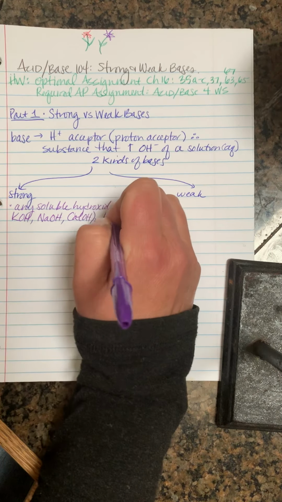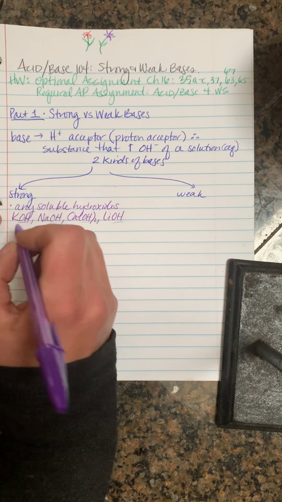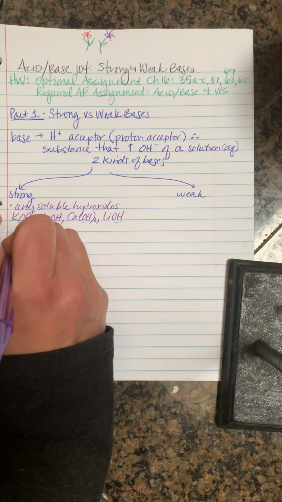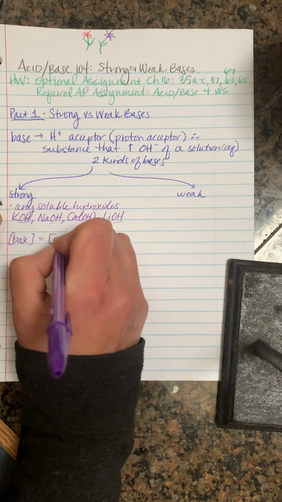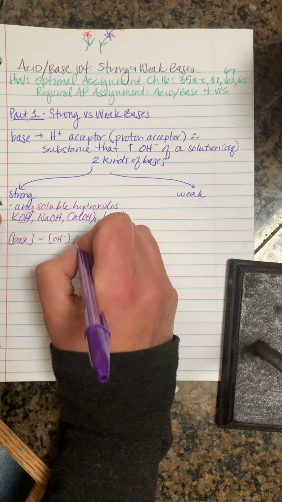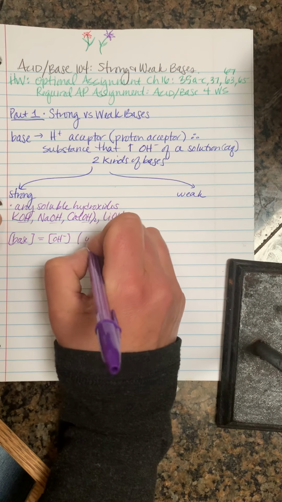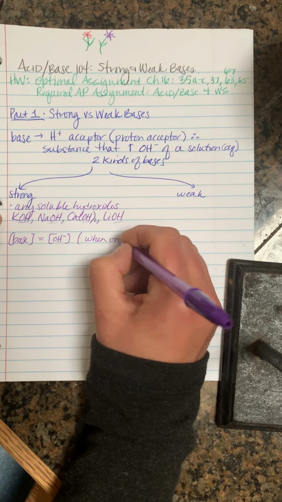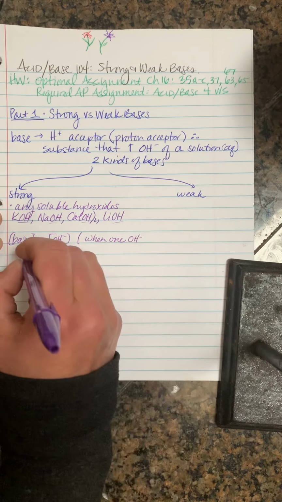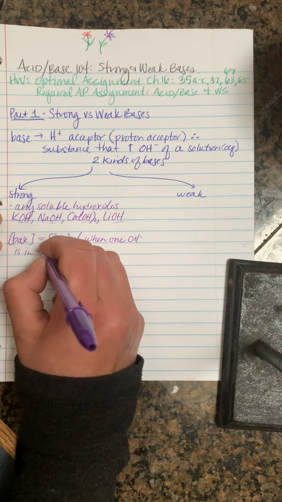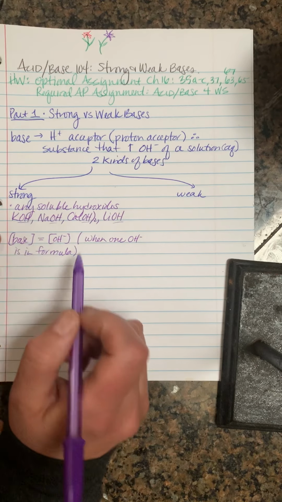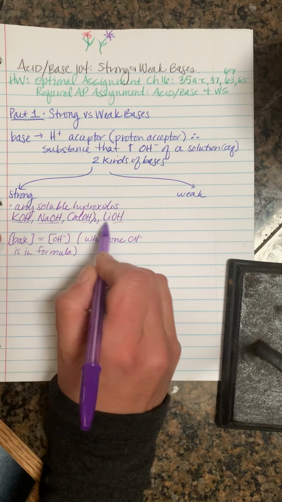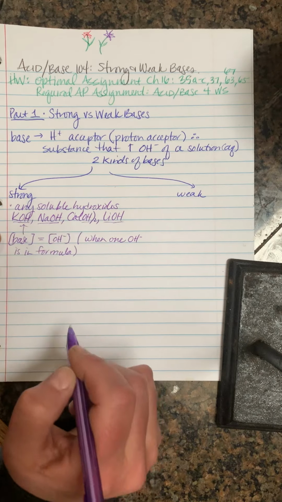You can see all of these bring hydroxide with them into the solution. So you can say here that the base concentration for a strong base is equal to the concentration of the hydroxide, and that's only when one hydroxide is in the formula. So we want to remember that for potassium hydroxide, sodium hydroxide, and lithium hydroxide, this is legitimate.